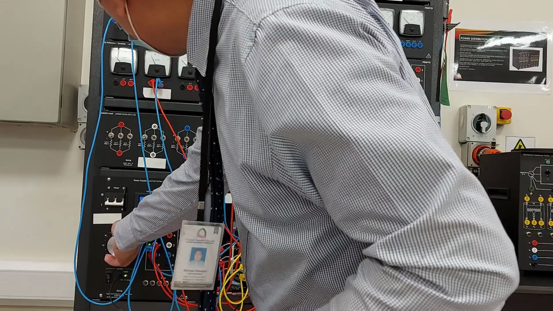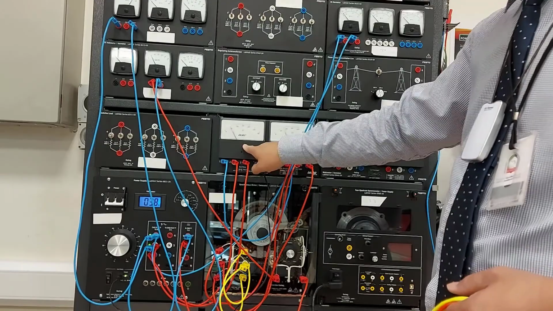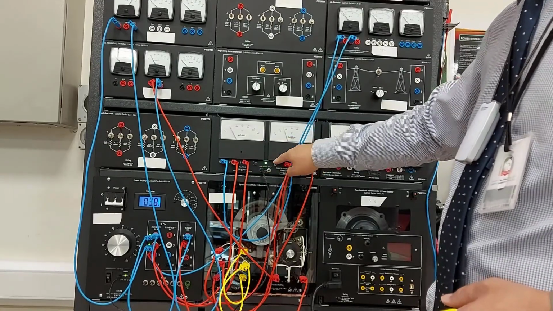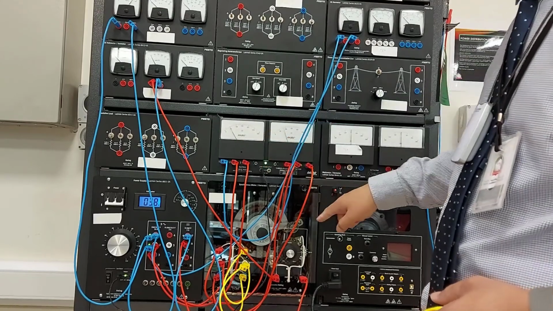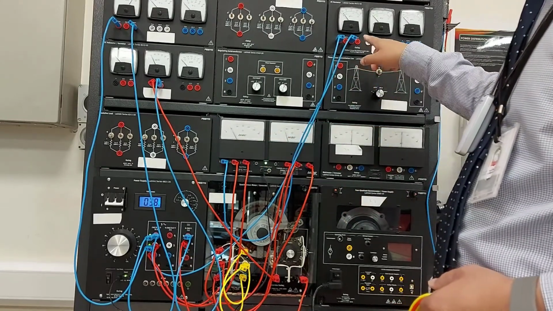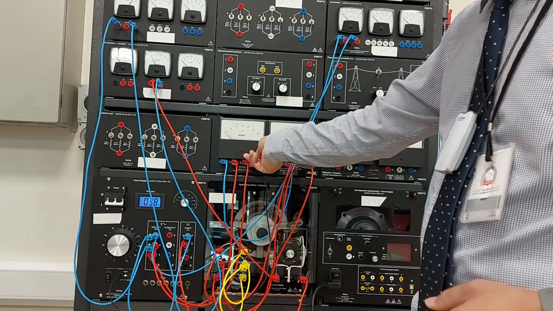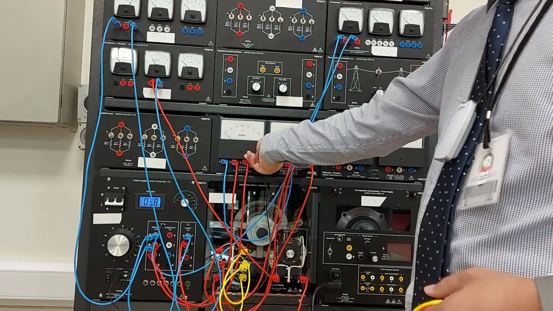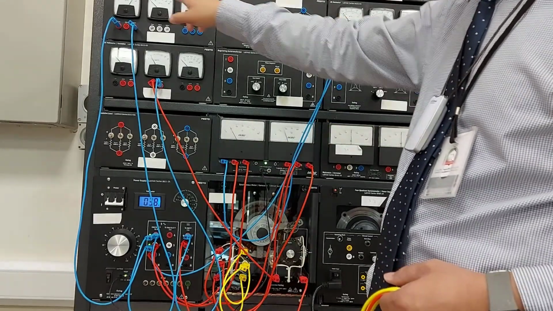Now this is 50 milliamp. Get power 1 and power 2, and also get the current and the voltage.